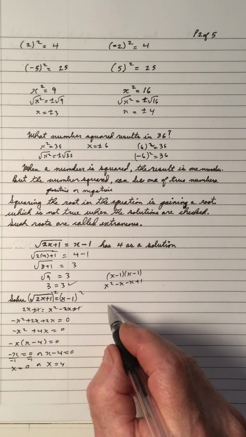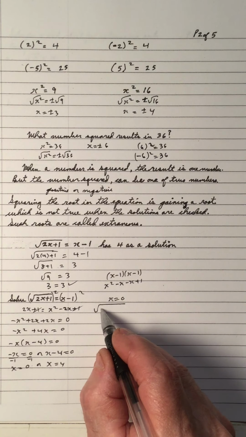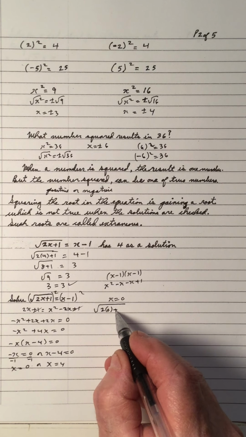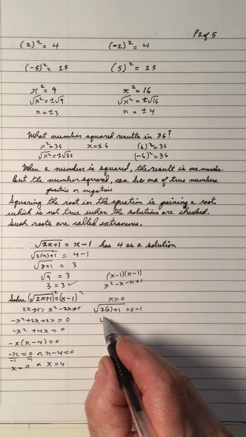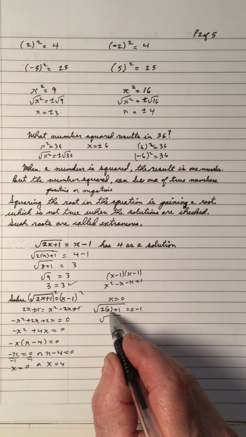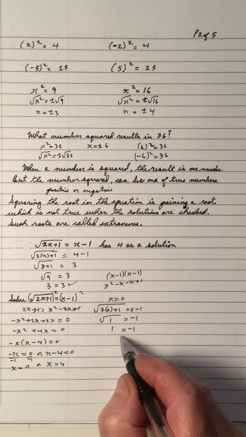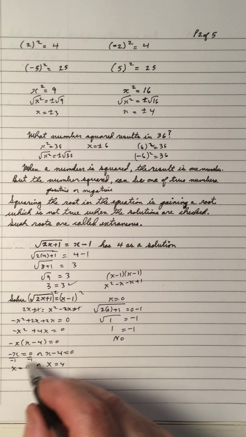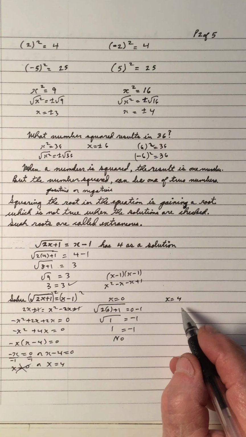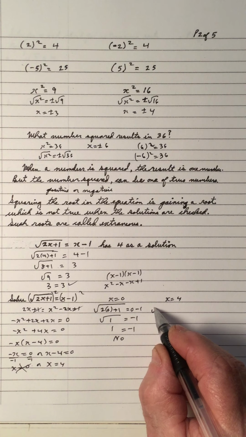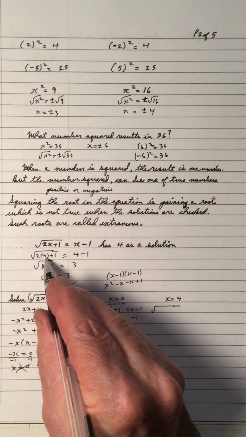Let's check them. Let's check x equals 0 in the equation. So 2 times 0, plus 1, equals 0 minus 1. That's 0 plus 1 is 1, equals negative 1. 1 equals negative 1? No. So that means 0 is not a solution. So let's check x equals 4. And we know 4 works, it worked up there. We just checked it here.